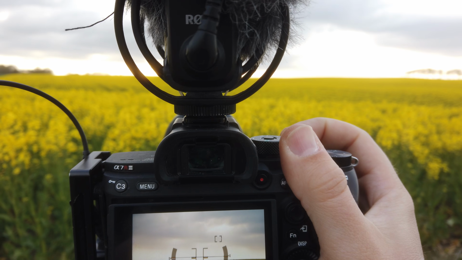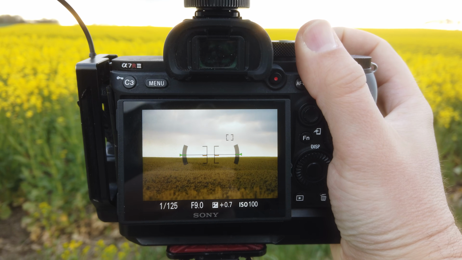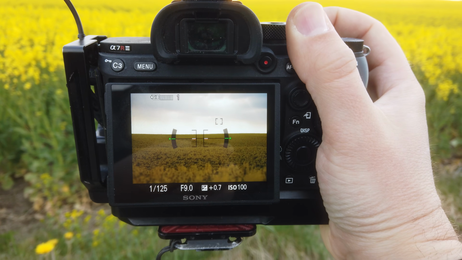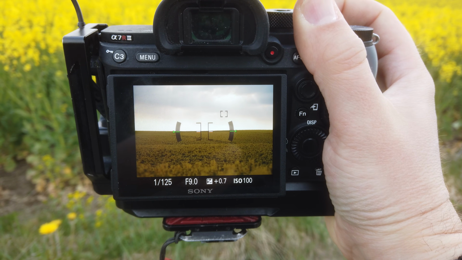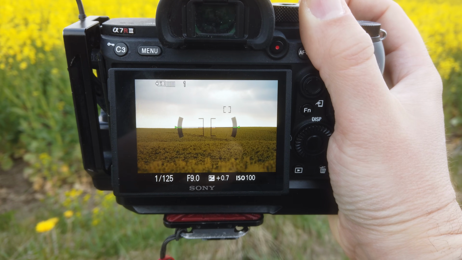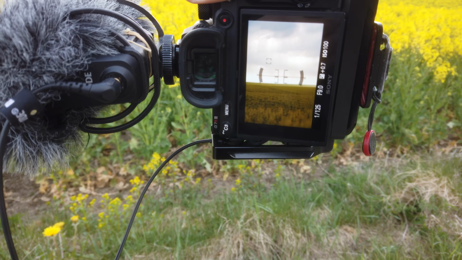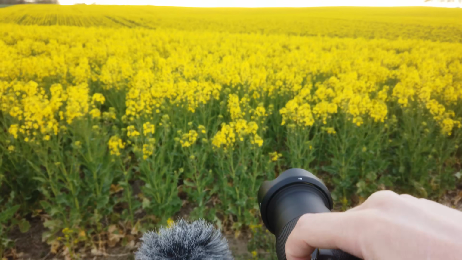It is just about getting a proper angle. So something like this here. F9, ISO 100 gives me a shutter speed of 1/120th of a second. Looks gorgeous. See here. Also shooting some verticals.